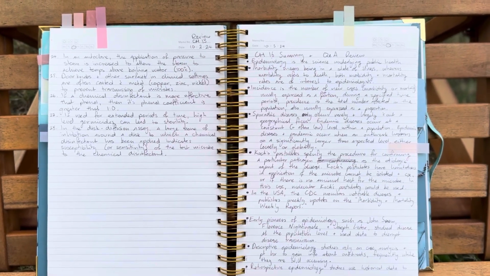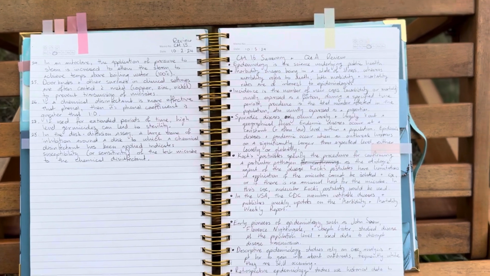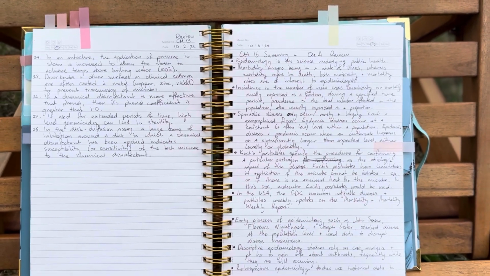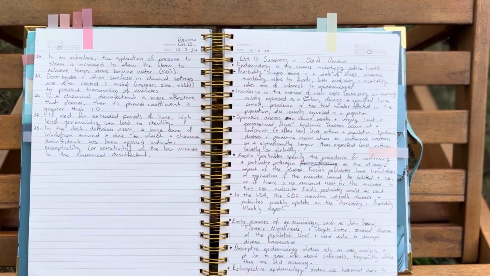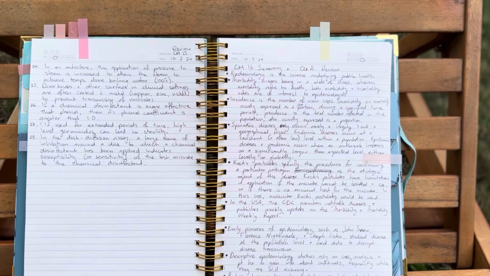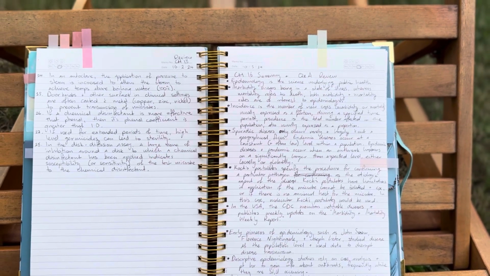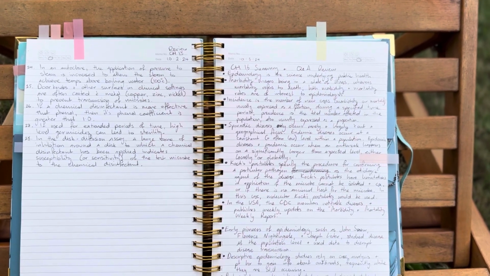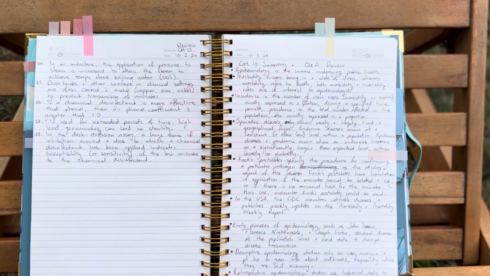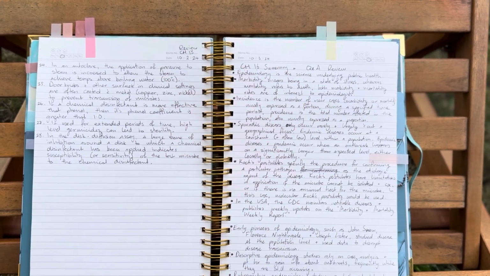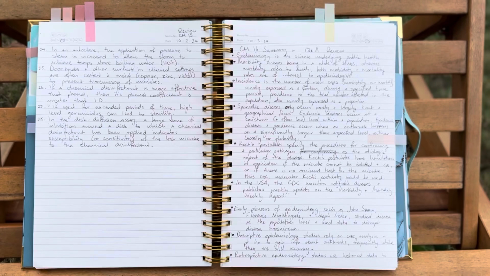Sporadic diseases only occur rarely and largely without a geographical focus. Endemic diseases occur at a constant and often low level within a population. Epidemic and pandemic diseases occur when an outbreak happens at a significantly larger than expected level, either locally or globally.